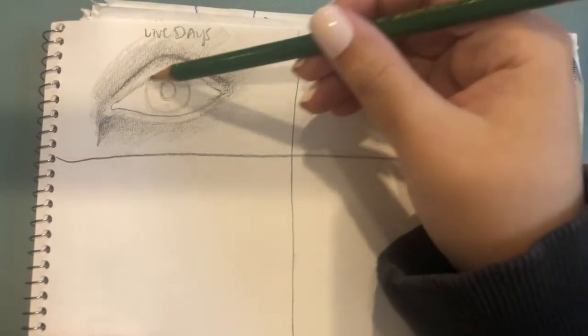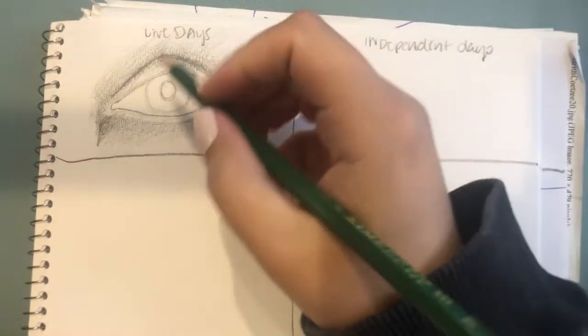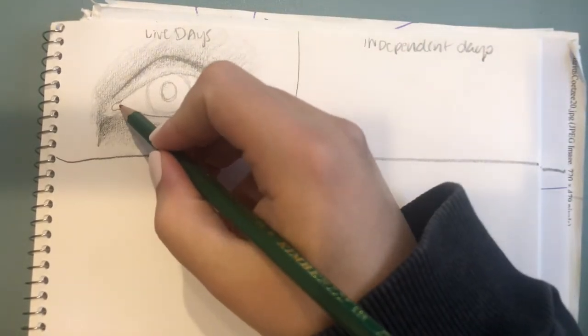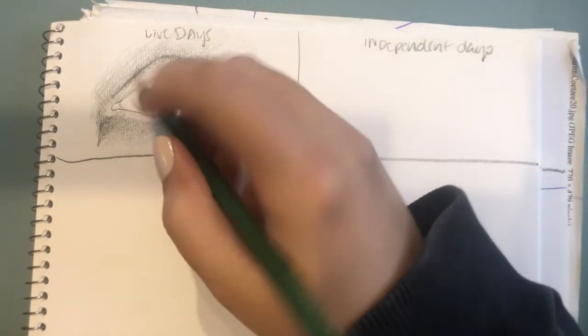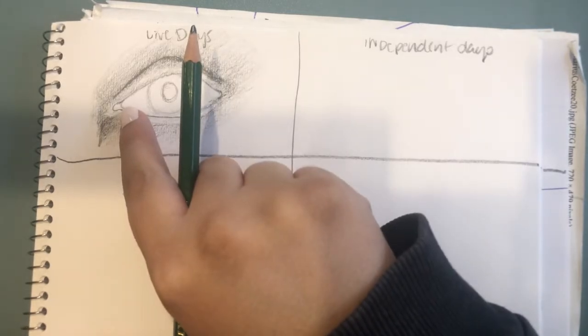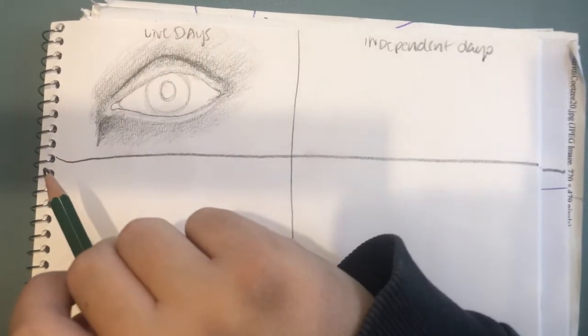So from here we're going to start the inside of the eye now. First we need to create a little bit of a tear duct. It's literally just adding a little line there to section it off.